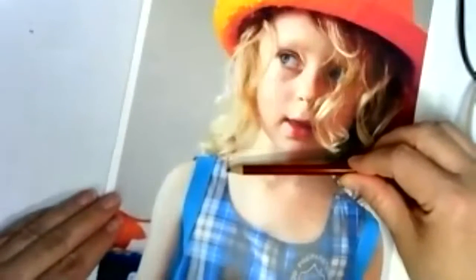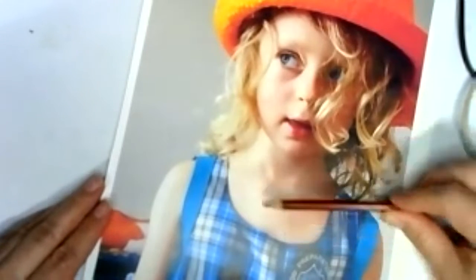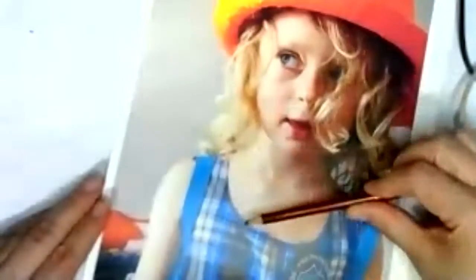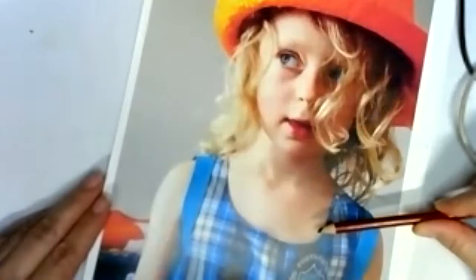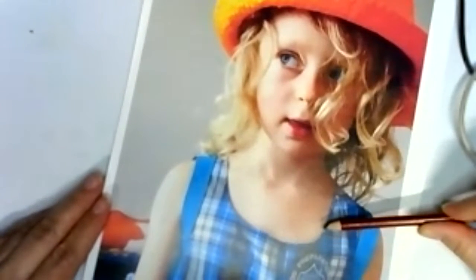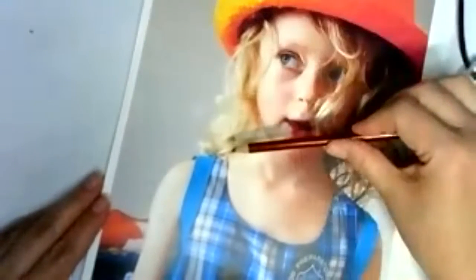Okay, and then the next thing is if you look down here, you see the way this curvature is on her shirt and the way it dips down. Okay, so your eye kind of follows this and this dip. So we've got this going this way and this going this way.